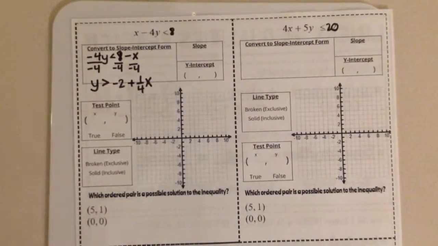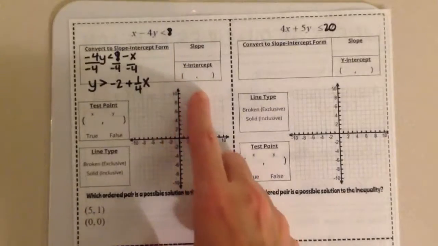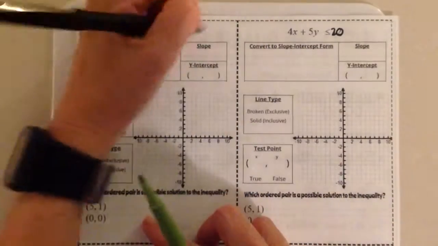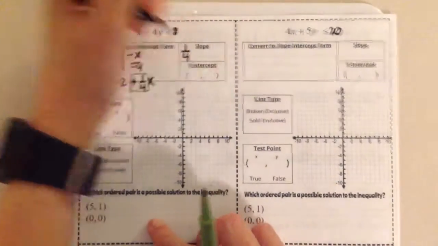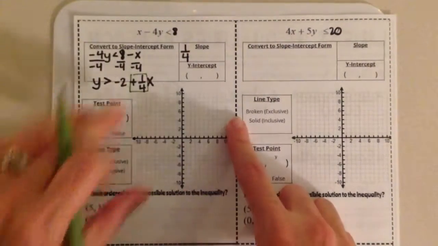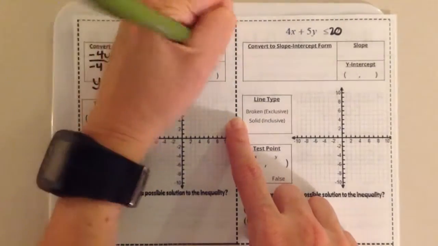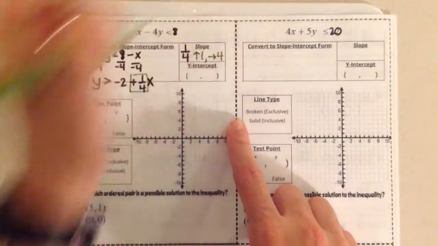Okay, so I want to pick out my slope. My slope is a positive 1/4. So now I need to know, how is that telling me to move for my slope? Positive 1 means up 1, right 4, because I'm always going to write it with the bottom number. So I know how to move.